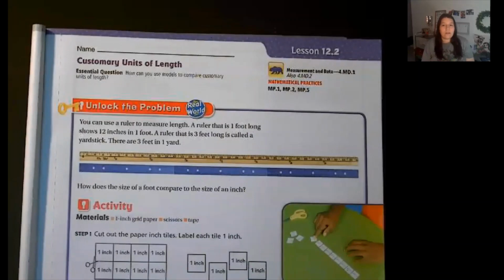Hi guys, we are going to get started with our second math lesson, lesson 12.2. So if you don't already have your book in front of you, go get it now. Alrighty, so let's get started with 12.2.